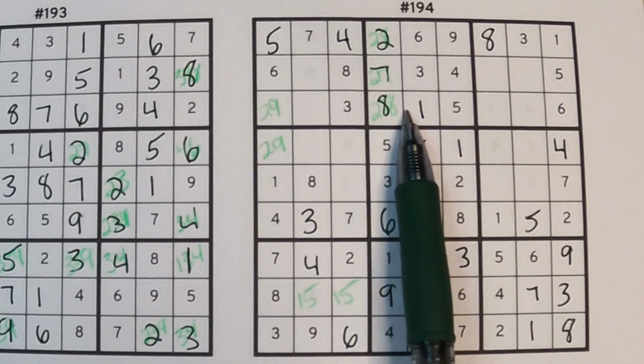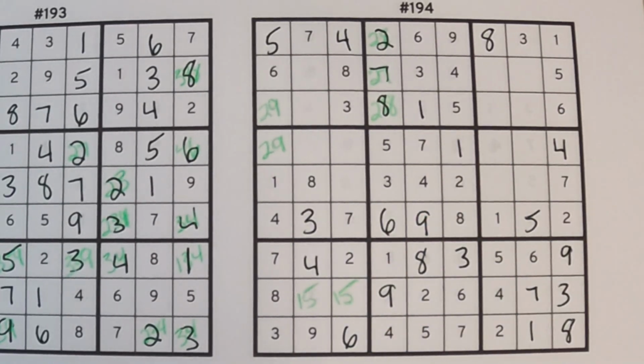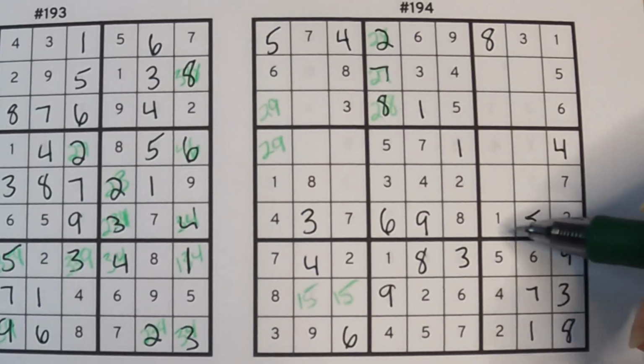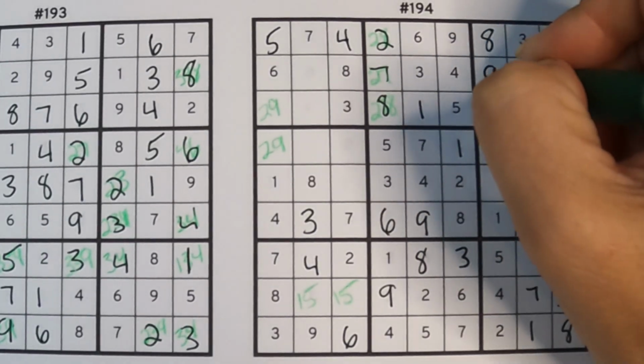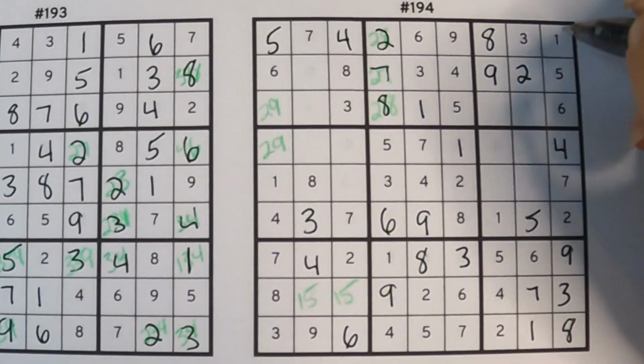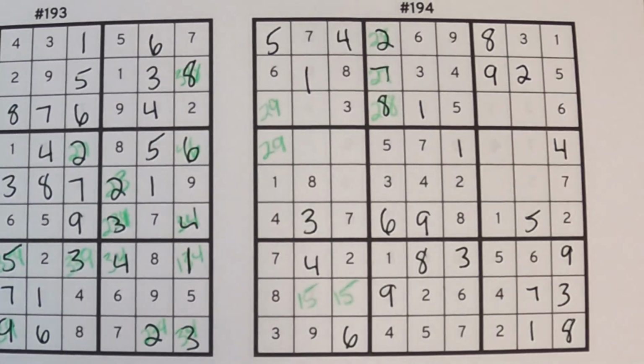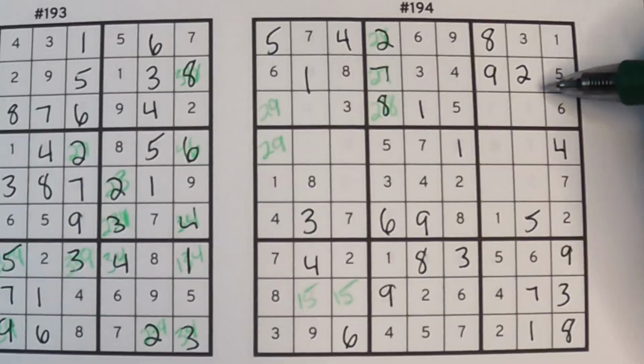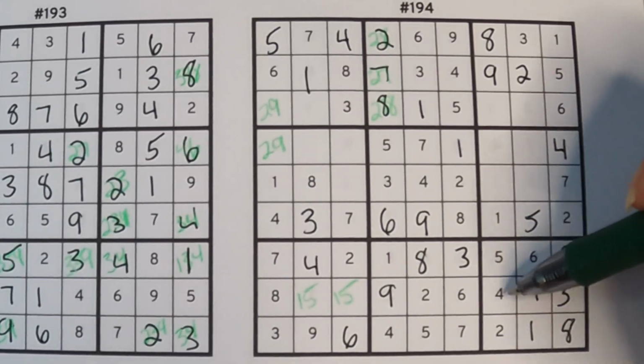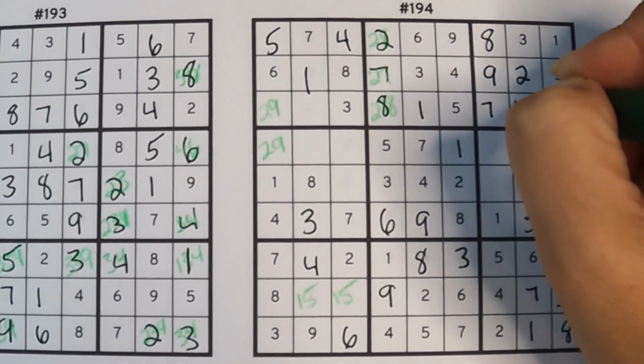For this row now, we're missing 1, 2, and 9. We've got 1 and 2 here, so this is our 9. 1 here, so 2, 1. For this box now, we're missing 4 and 7. We've got a 4 here, so 7, 4.